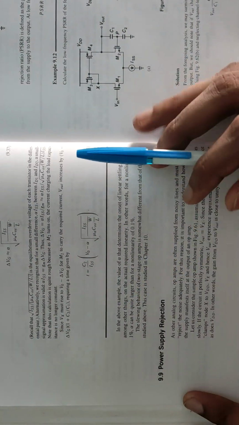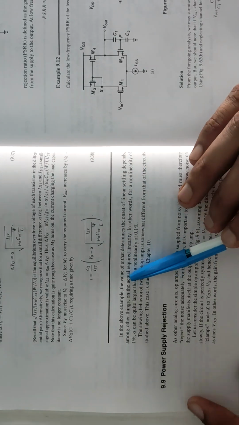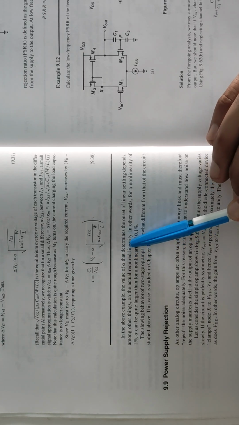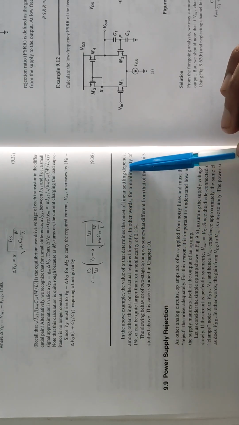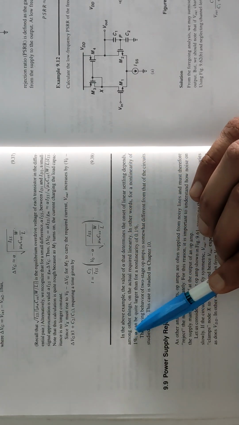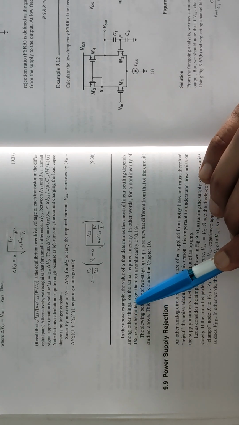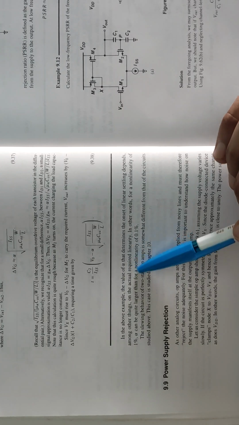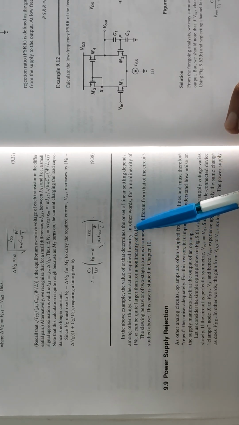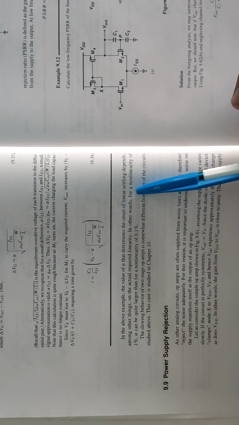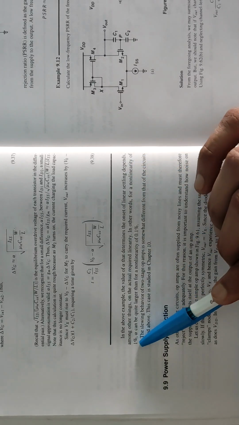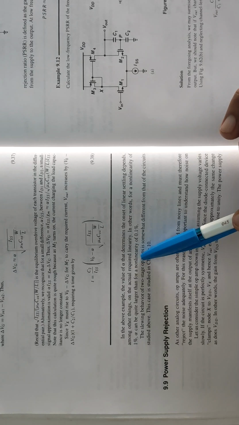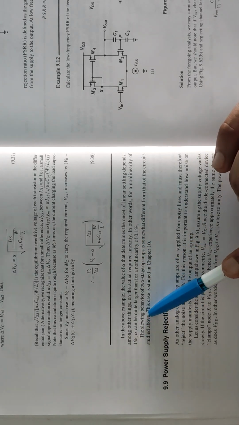In the above example, the value of alpha determines the onset of linear settling. It depends, among other things, on the actual required linearity. In other words, for a linearity of 1%, alpha can be quite larger than for a non-linearity of 0.1%.